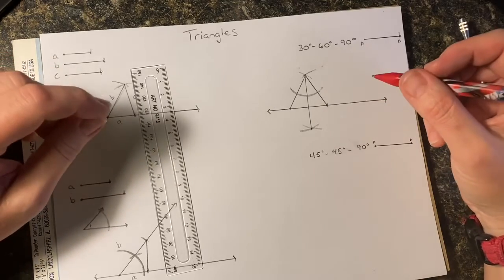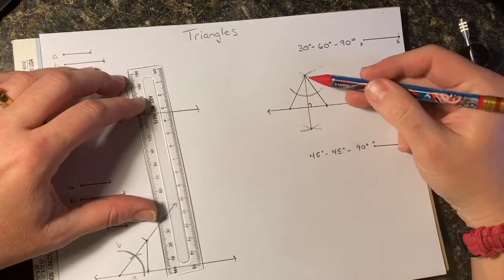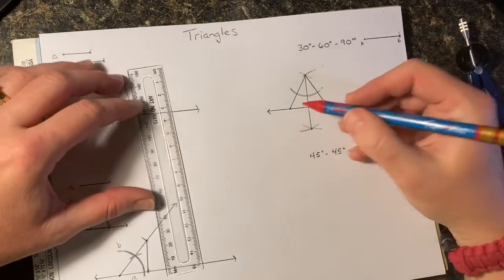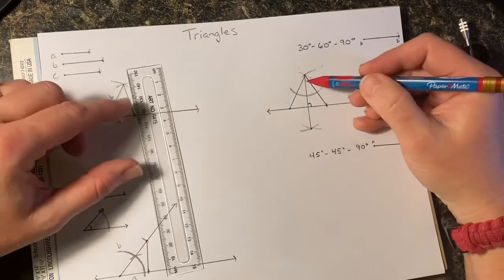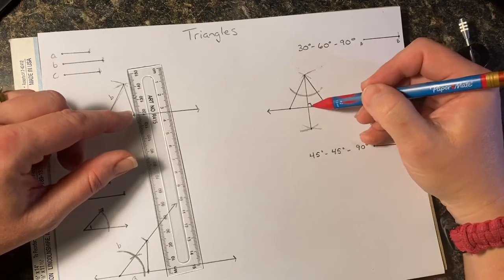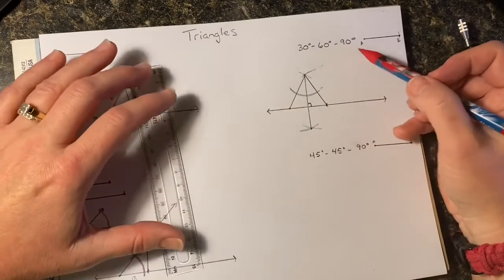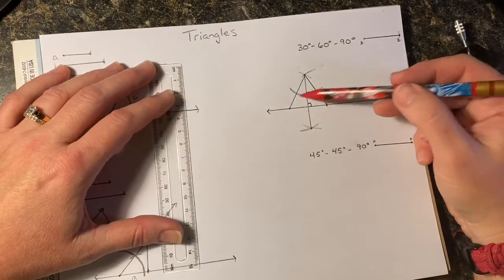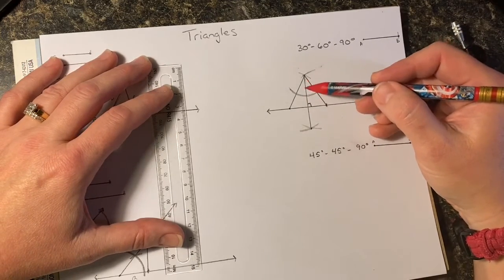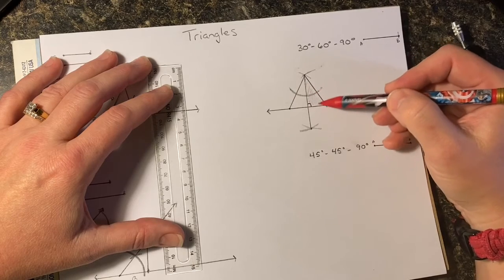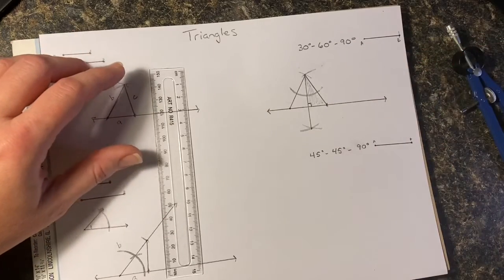From there, we now have a 30, 60, 90 triangle because our equilateral triangle had all 60-degree angles, right? So this is 60. That one before we bisected it was 60 and 60. So by cutting this one into a 30, that forced us to have a perpendicular here. So technically when we make a 30, 60, 90 triangle, we're actually making 2 30, 60, 90 triangles, okay? We only need 1. But you have to make 2 to get just 1. All right? So that's creating a 30, 60, 90 triangle.